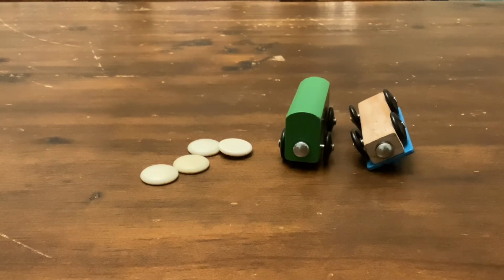Hello. Today I'll be discussing momentum, impulse, and the conservation of momentum. After I've established the definitions of these three terms, I'll carry out 3 experiments demonstrating each one.